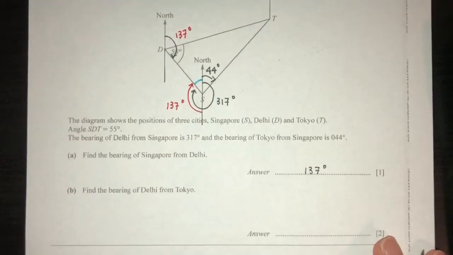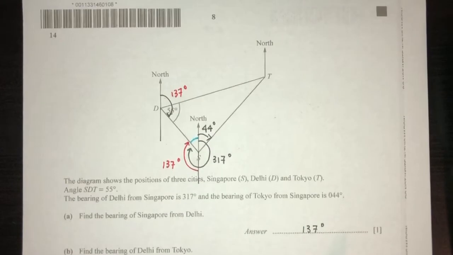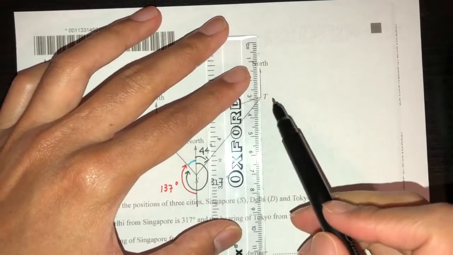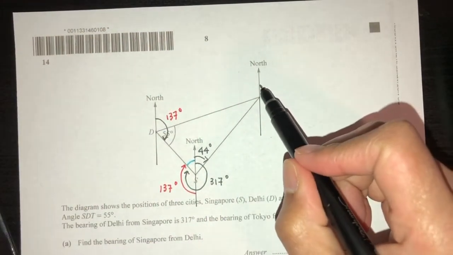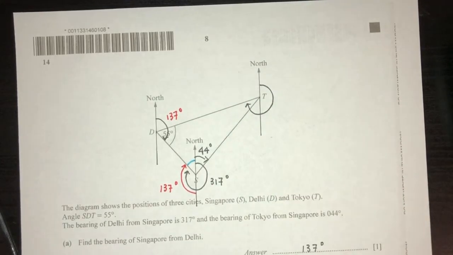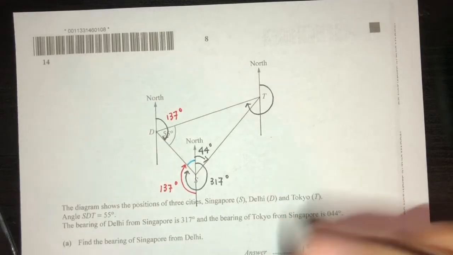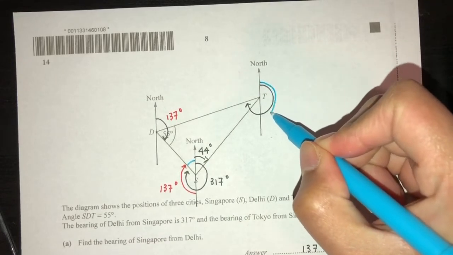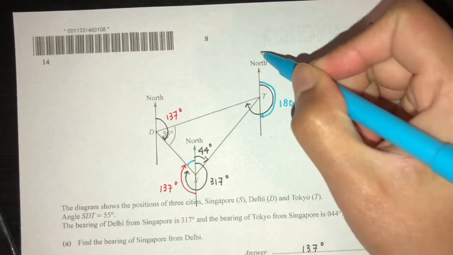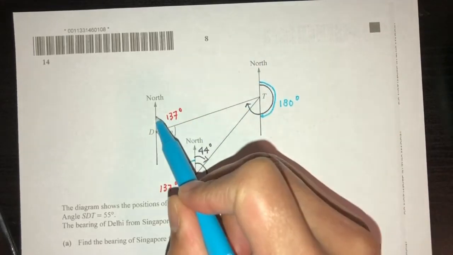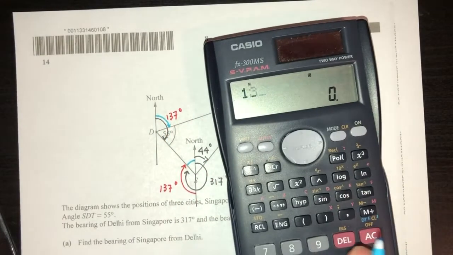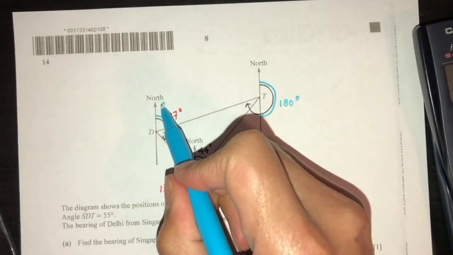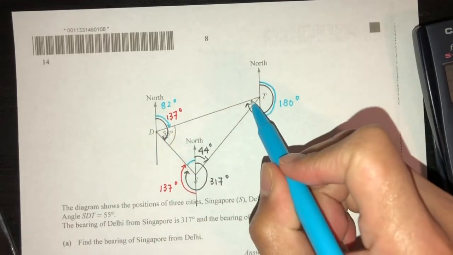Now for part B, we have to find the bearing of Delhi from Tokyo. So go back to Tokyo, continue this line. Which angle do we have to find? Delhi from Tokyo, so we have to find this angle. One way we can do this is, because we know this part here is 180, right? Because it is a straight line. We can find this one by looking at this one. If everything here is 137, what is this one? This will be 137 minus 55, that will be 82. If this is 82, this also will be 82.